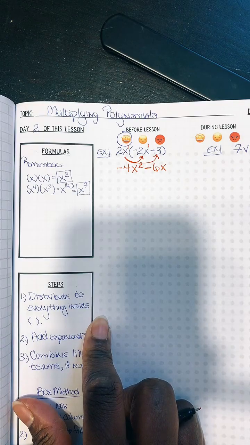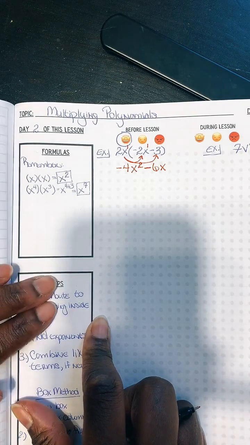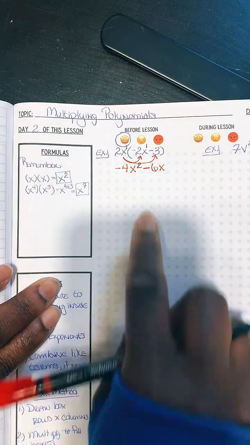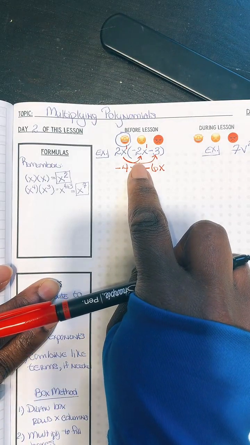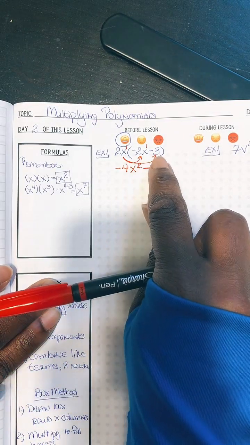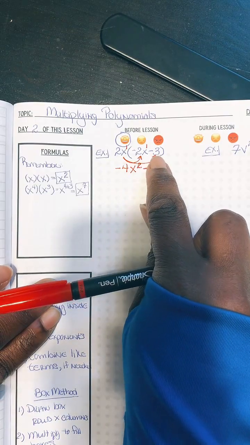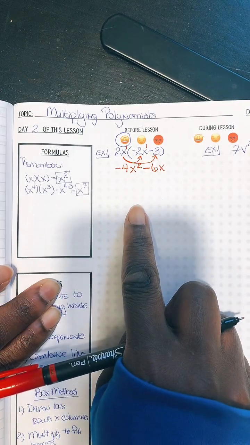Just combine like terms. I want to say just combine like terms, but here's the thing. When we look inside, you only combine like terms when you're adding and subtracting.